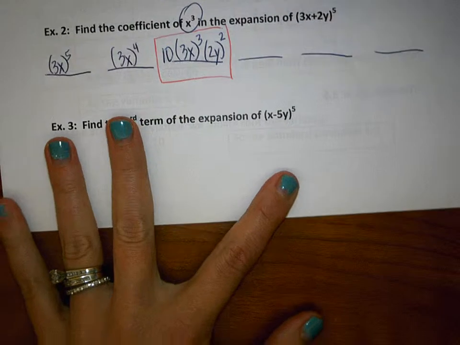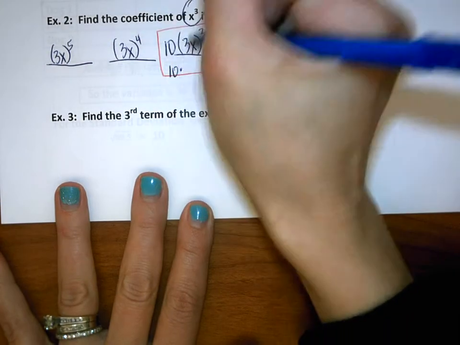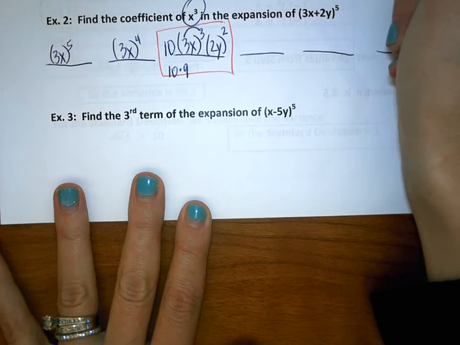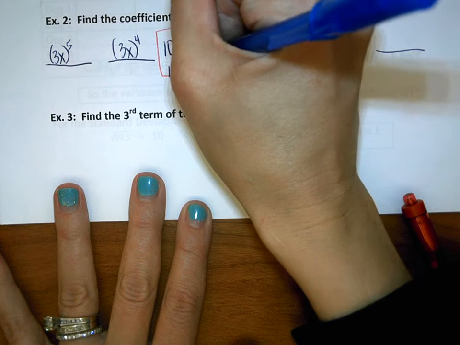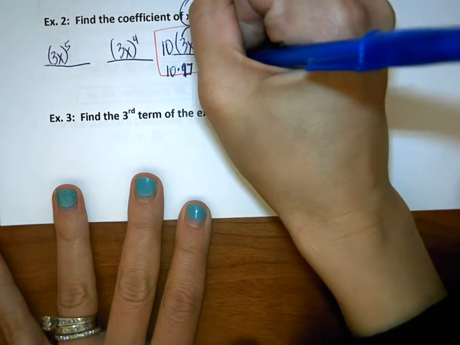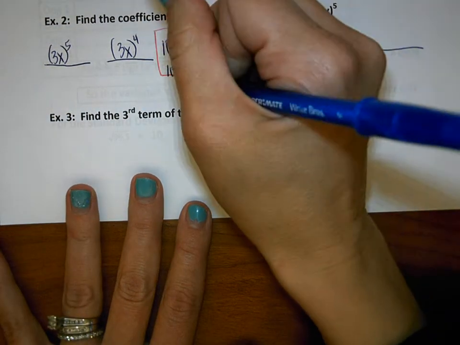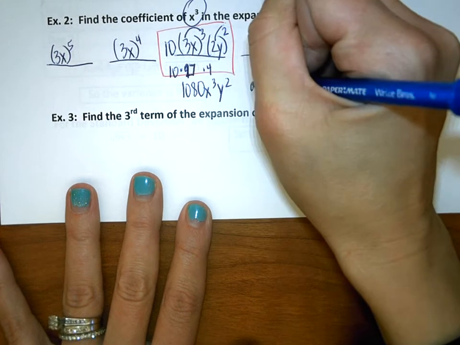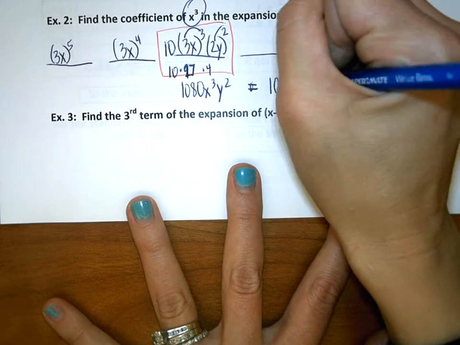Then we just have to simplify. So we're going to get 10 times, what is 3 to the 3rd? 9. No, 27. Thank you. Then 2 to the 2nd is 4. And then 10 times 27 times 4 is 1,080. So it's 1,080 x to the 3rd, y to the 2nd, or my answer is actually just the coefficient in front, which is 1,080.